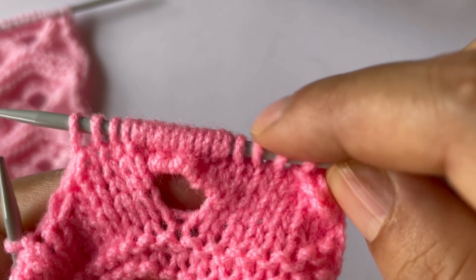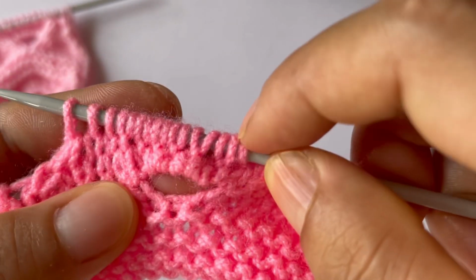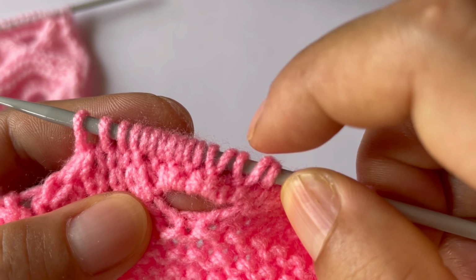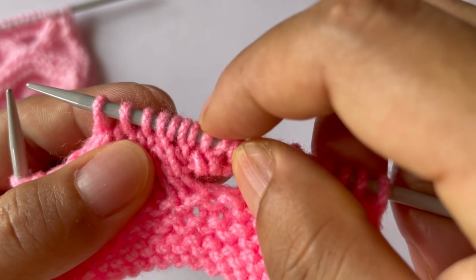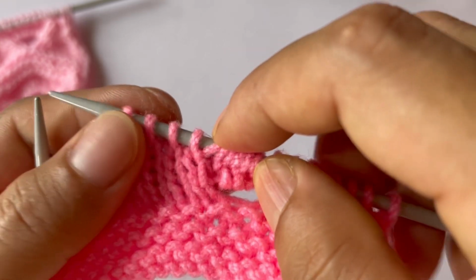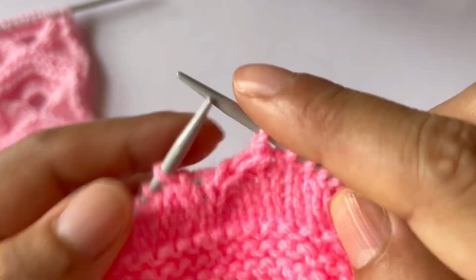SSK, knit 3, 1 2 3, knit 1, yarn over 6 times, knit 1, yarn over 1, knit 1, yarn over 2, knit 1, yarn over 3, knit 1, yarn over 4, knit 1, yarn over 5, knit 1, yarn over 6 and then knit 3, knit 2 together.